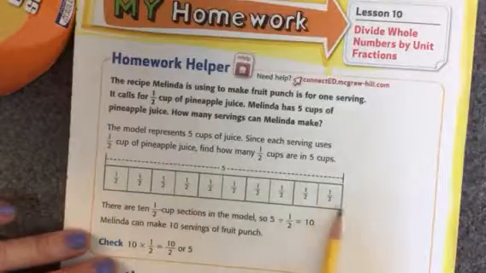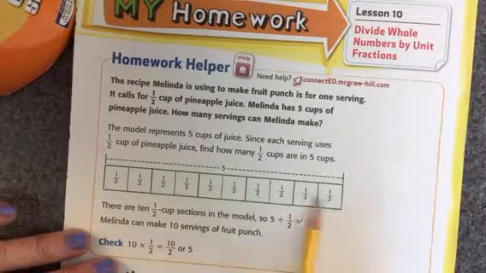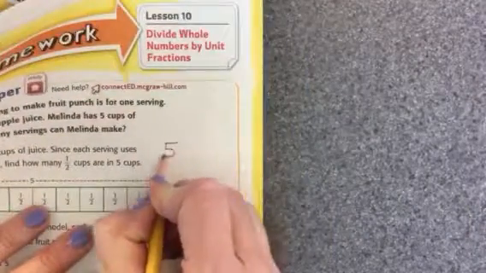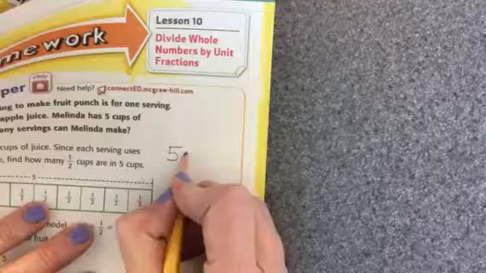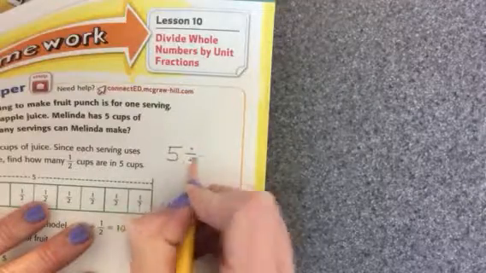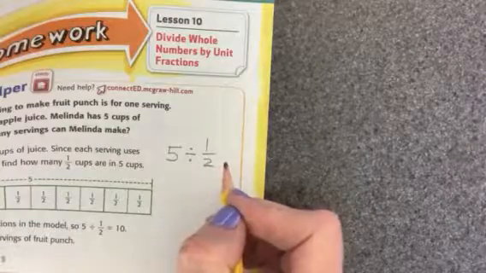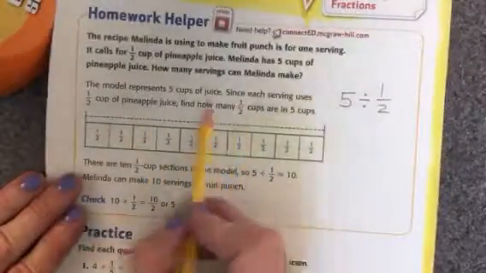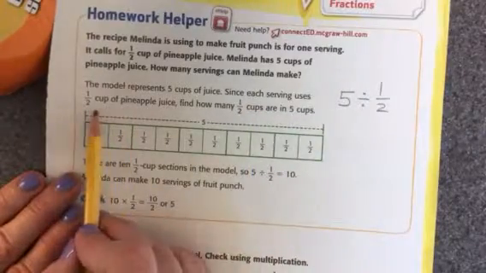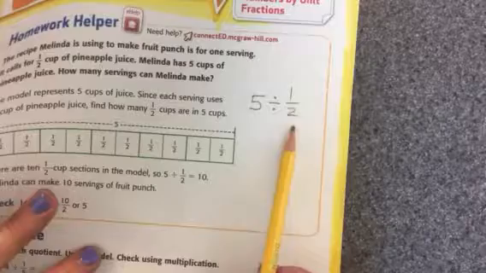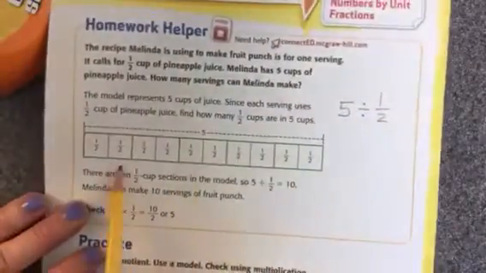This model represents 5 cups of juice. Okay, here's the 5 cups of juice, so I'm going to write that down as 5. And she is going to divide each of those into half for a serving. Since each serving uses 1/2 cup of pineapple juice, we want to know how many 1/2 cups are in 5 cups.